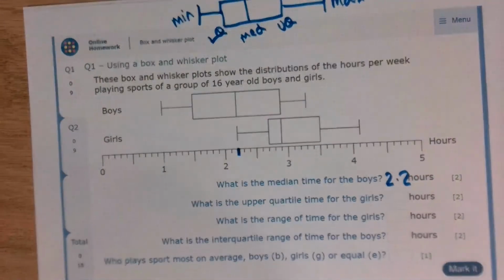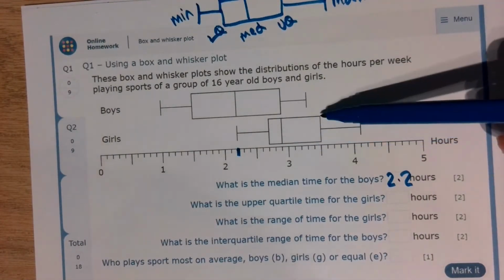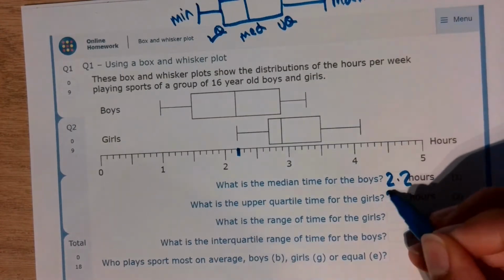Upper quartile time for the girls. So this is the girls. Upper quartile is this one, 3.5.